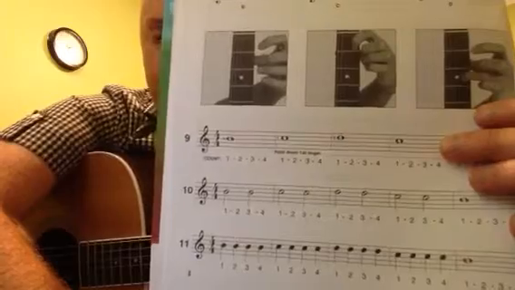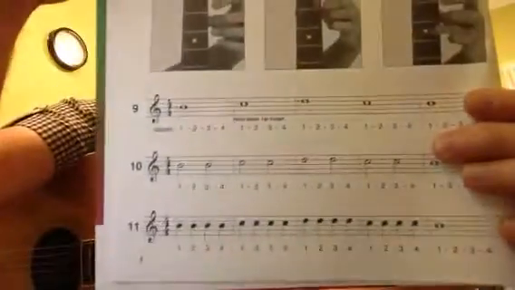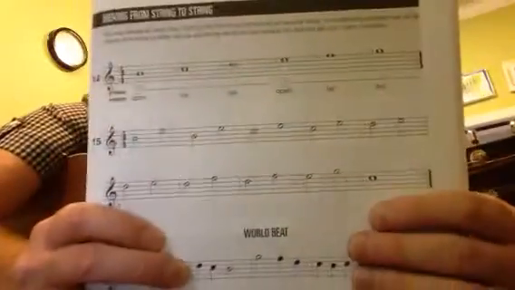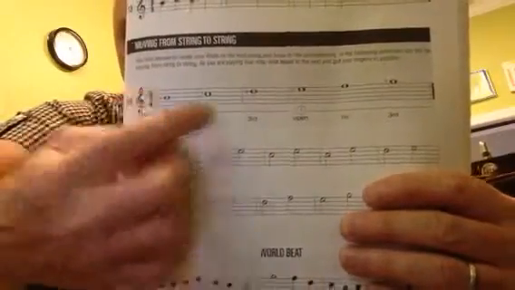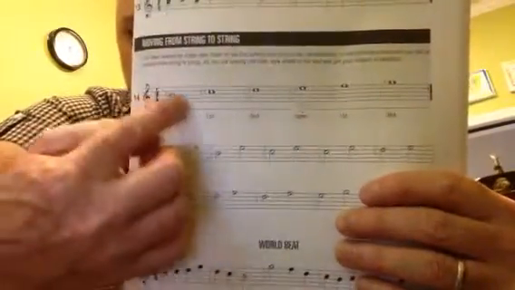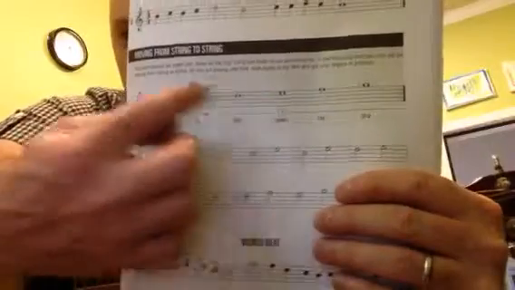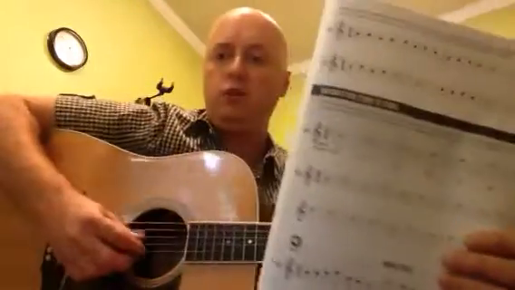And then I gave Langdon 9, 10, and 11, and then over here I gave him 14. So here we've got your second string notes, B, C, and D, and he'll have his thumb resting on the 3rd string when he plays the second string notes.